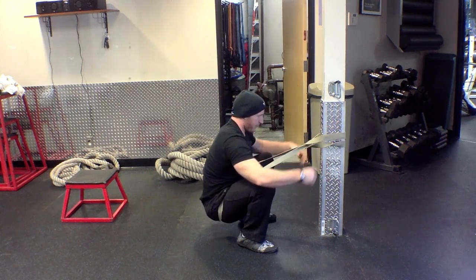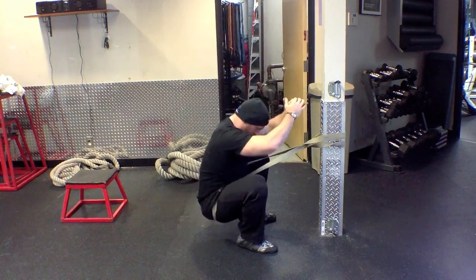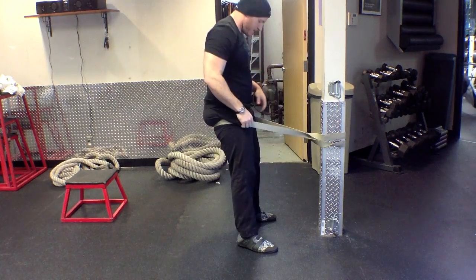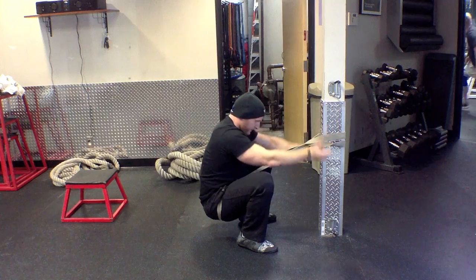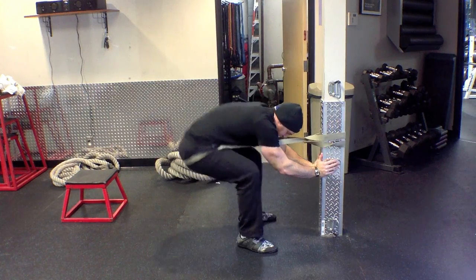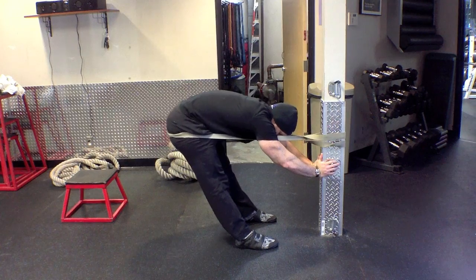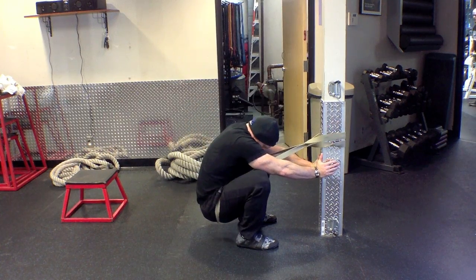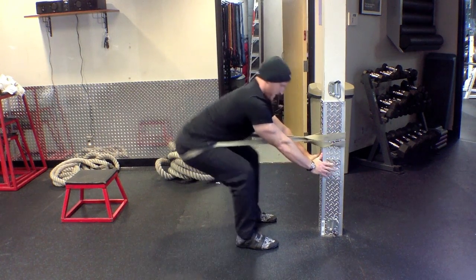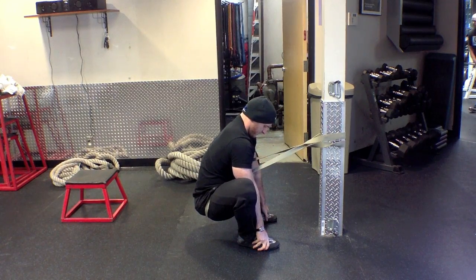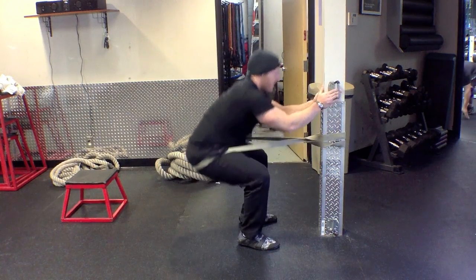You can add a few more variations. Come up and down through the motion. Grab low on the post, get a hamstring stretch. Good.